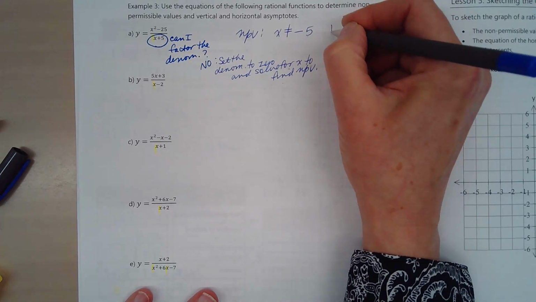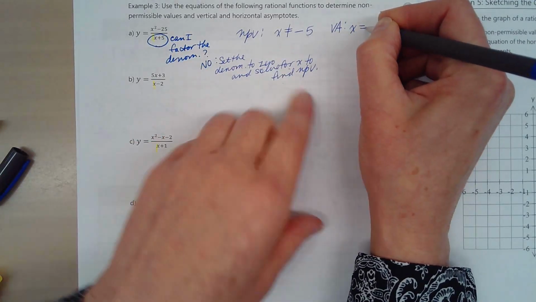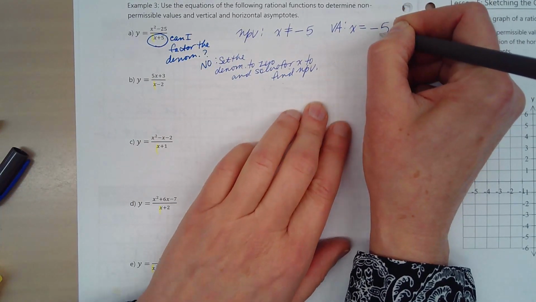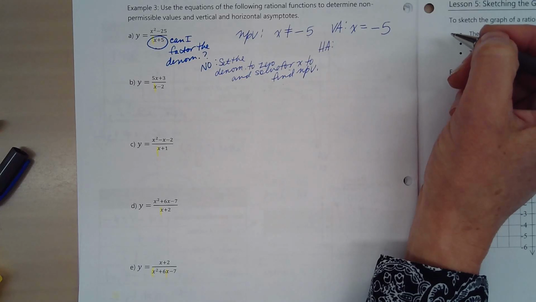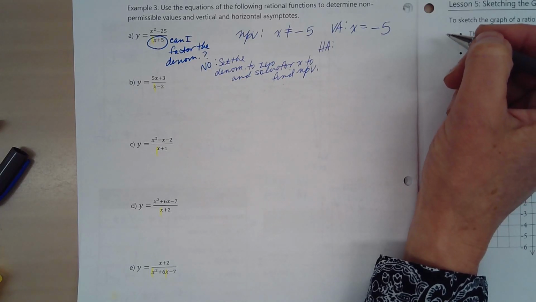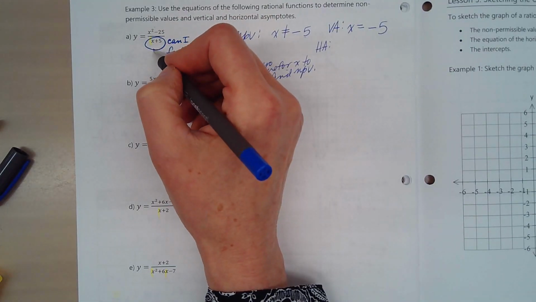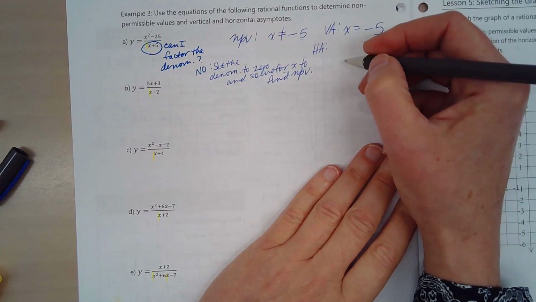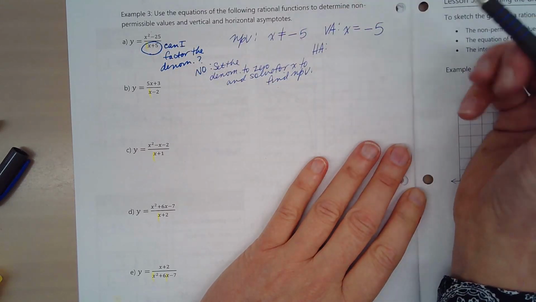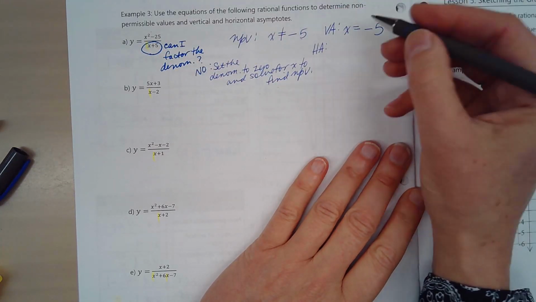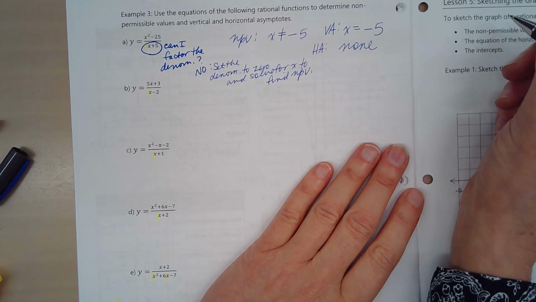As soon as I find my non-permissible, that gives me my vertical asymptote. The equation of the vertical asymptote is just the opposite of this, x equals -5. Agreed? Horizontal asymptote. Now I gave you a set of rules. What will the horizontal asymptote be equal to in this case? I have x squared on the top and x on the bottom. Y equals 0? The numerator is higher than... Yeah, so what does that mean? There is none, right? It's not 0, but there's none. There's no horizontal asymptote, right?